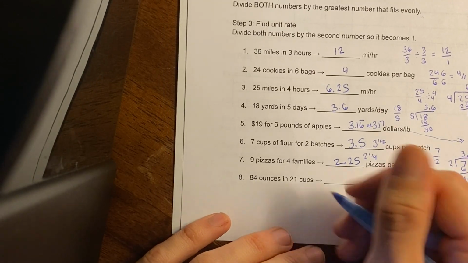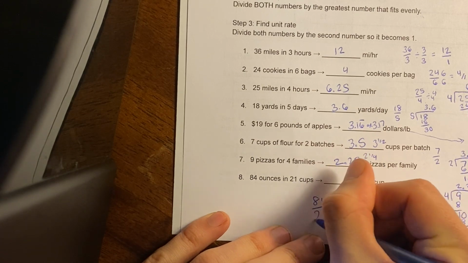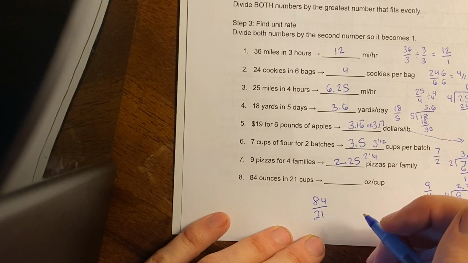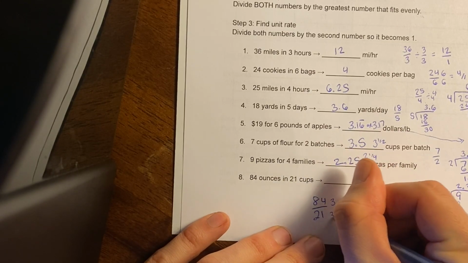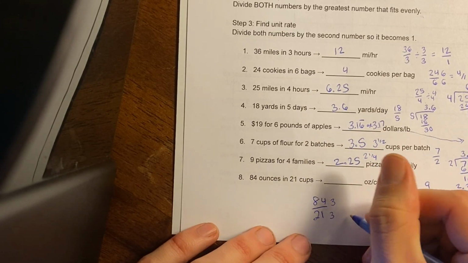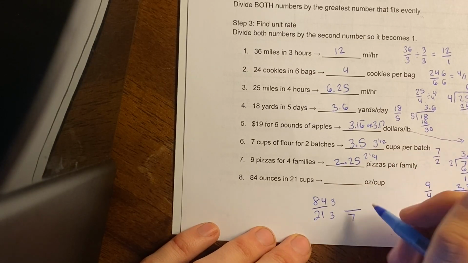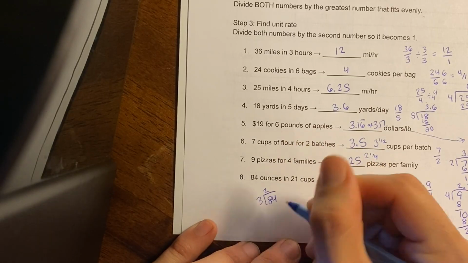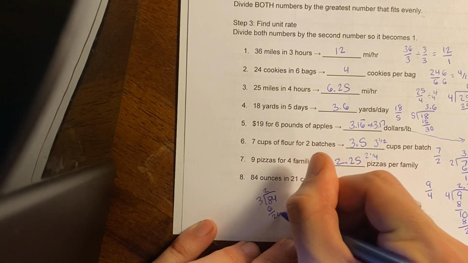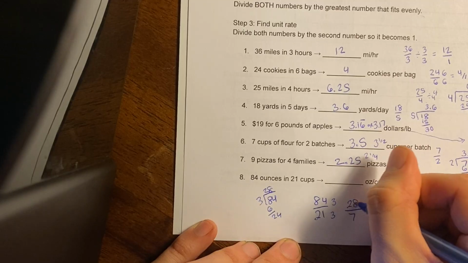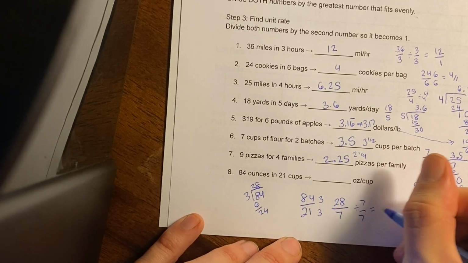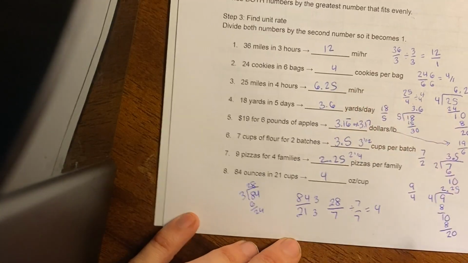So with this one, let's do 84 over 21. Let's see, I had said 3 could go into both of these. So, because I know that would be 7. And then let's do real quick 3 into 84. 2, 6, 2, 4, 8. So 28 over 7. Divide by 7. And that would get us 4. So 4 ounces a cup.